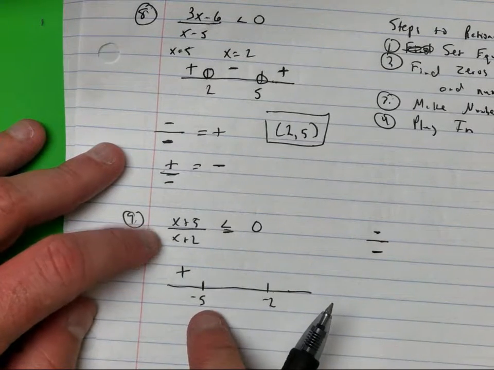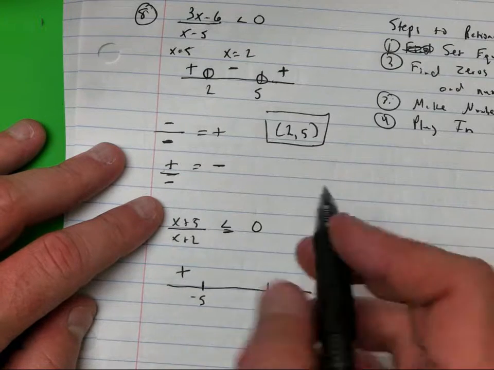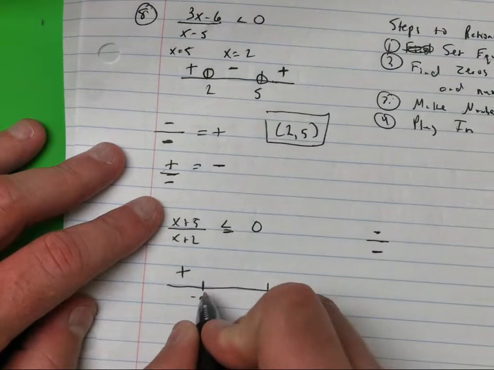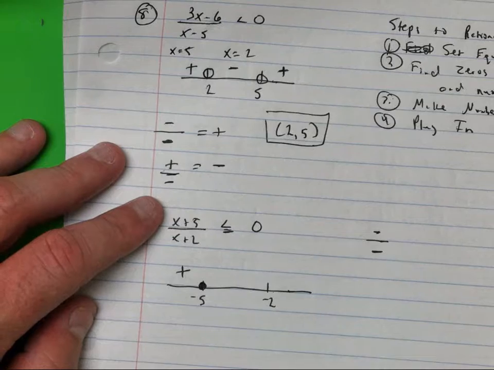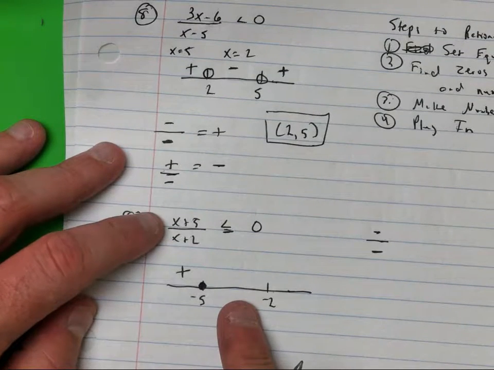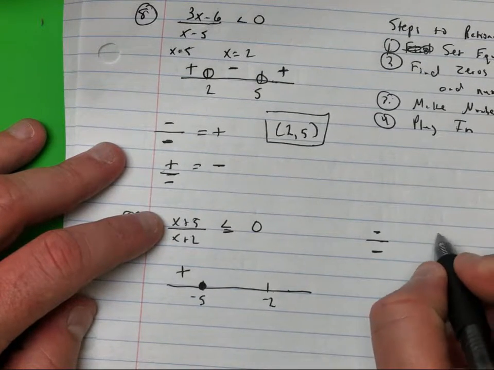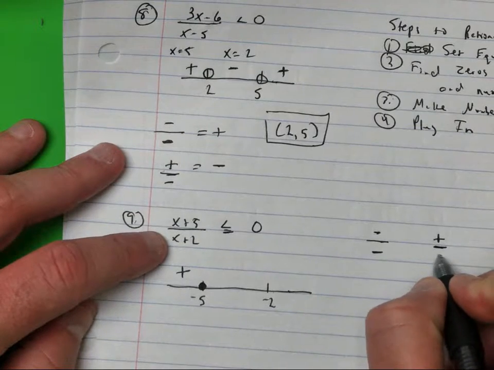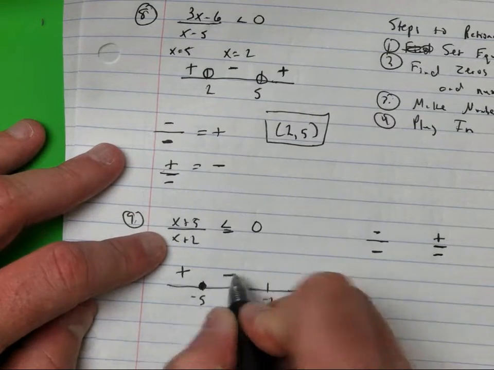What would negative 5 do itself? Negative 5 plus 5 will give me 0 on top. It says less than or equal to, so I could include that. I pick a number, -3. -3 plus 5 is a positive. -3 plus 2 is a negative. Positive divided by negative will give me a negative.